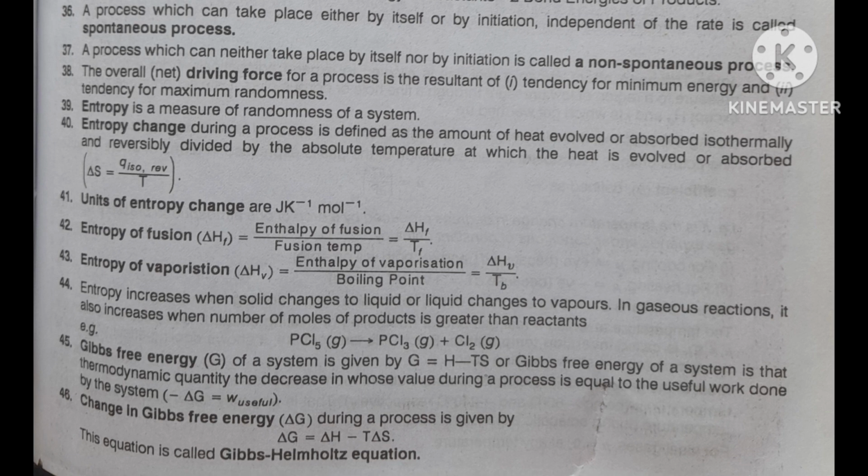The first factor is tendency for minimum energy, and the second is tendency for maximum randomness. Random. They want to become free. They want to move here and there. No restrictions required. It is their natural tendency.